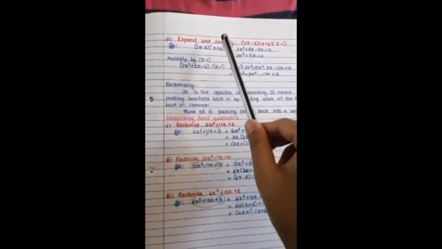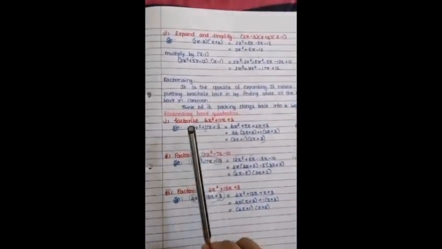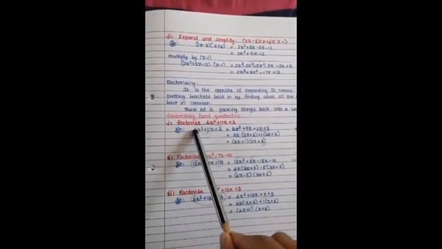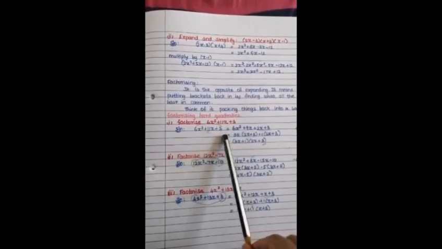If we have a term like this, to factorize it, first you have to multiply the coefficient of x squared and the constant value.